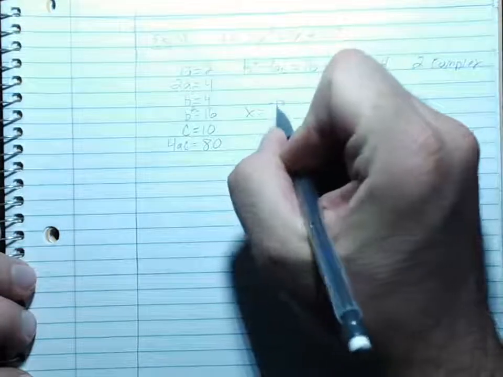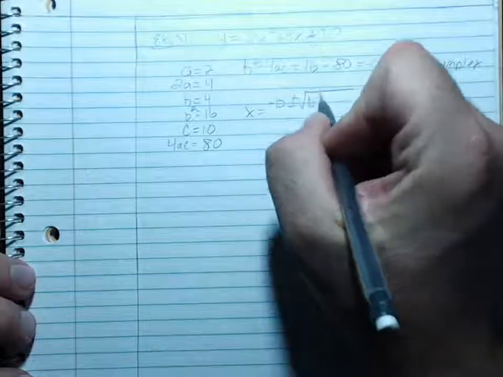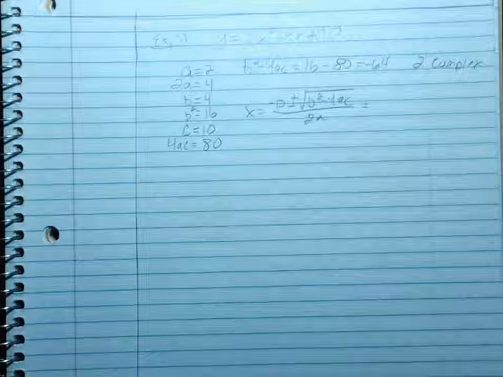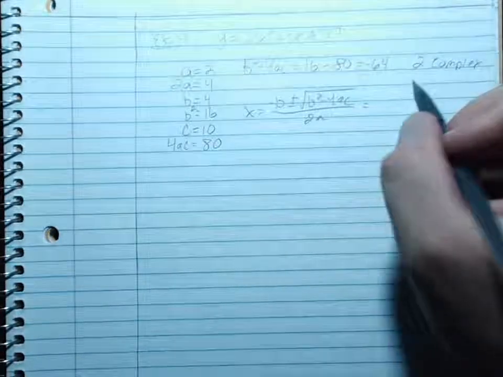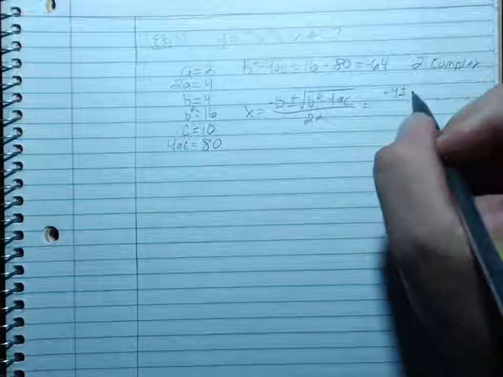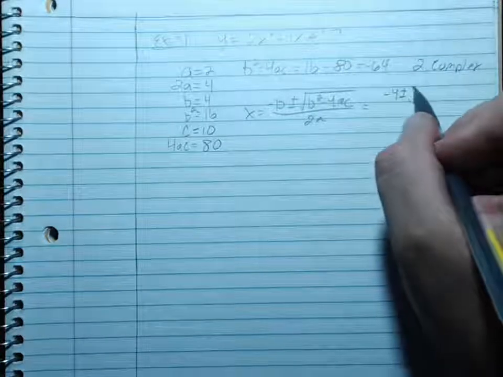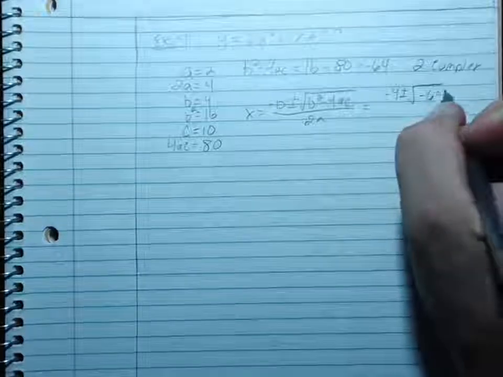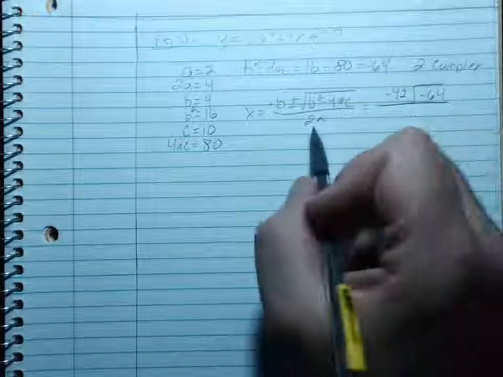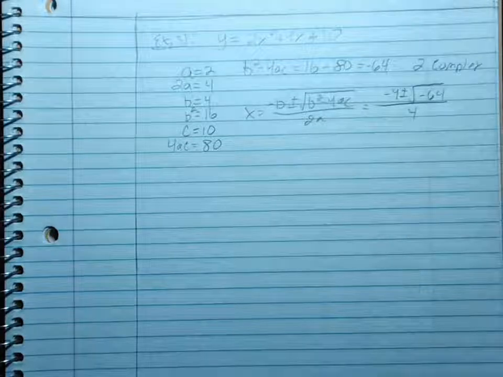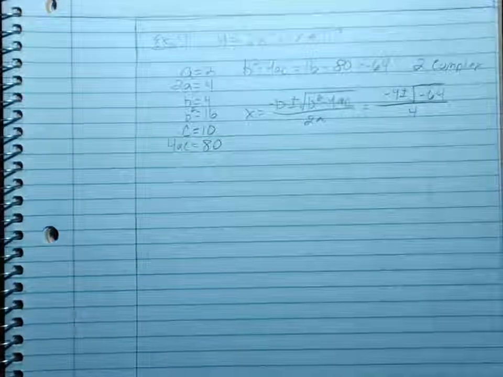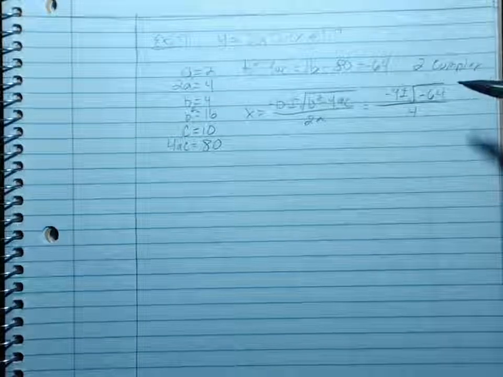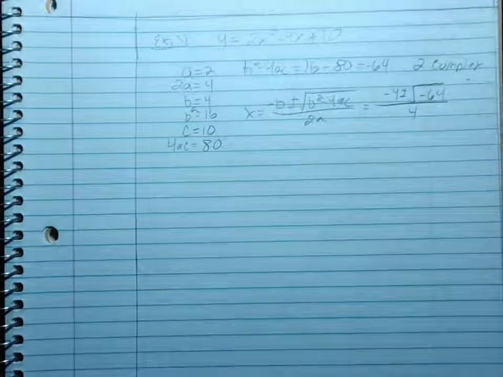X equals the opposite of b plus or minus the square root of b squared minus 4ac all over 2a. Oh my gosh, that's a mouthful. B is 4. The opposite of 4 is negative 4. Plus or minus the square root of b squared minus 4ac, which is negative 64. And that's over 2a. 2a will be 4. Next up, I'm supposed to square root negative 64. Now, if this was just 64, I could square root it and get 8. But it's not. It's negative 64.